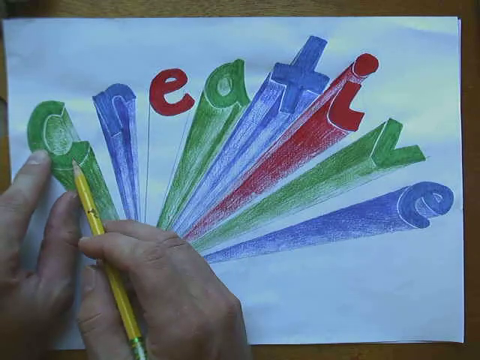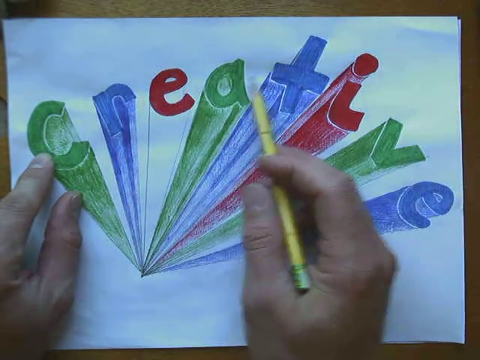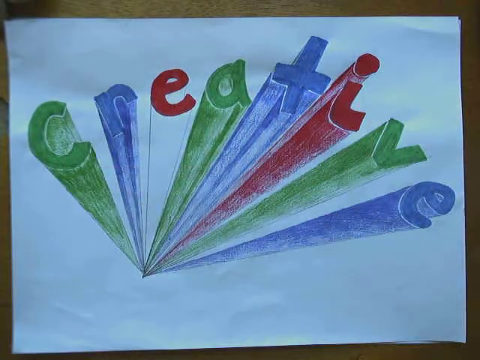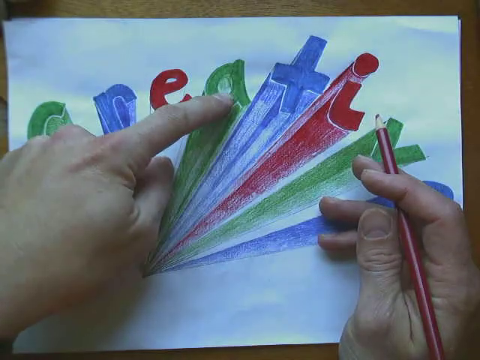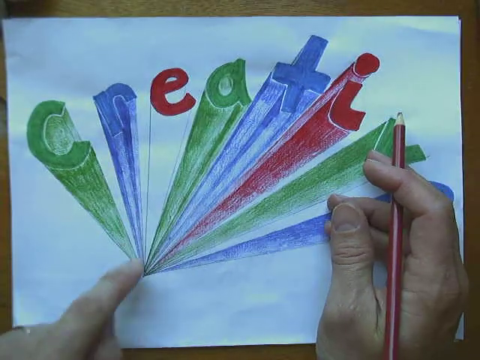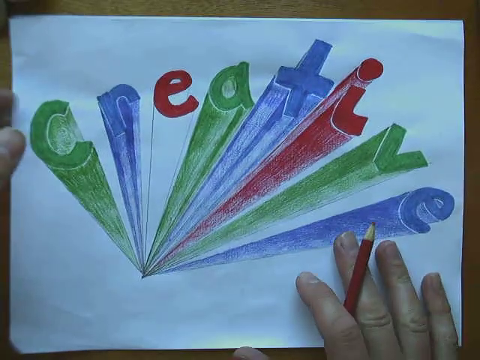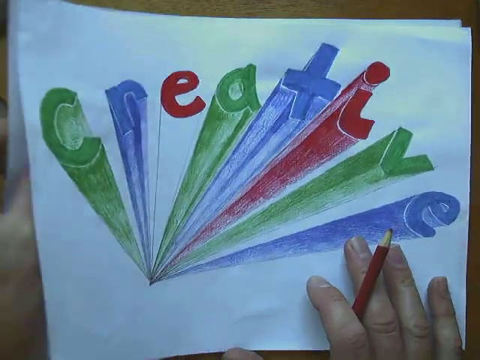So once you have it drawn, then you're going to be working on coloring. What I did with mine is I actually colored as dark as I could on the letters. And what I did with mine was I had a marker, so I used markers. But you could do it with colored pencils or crayons as well.